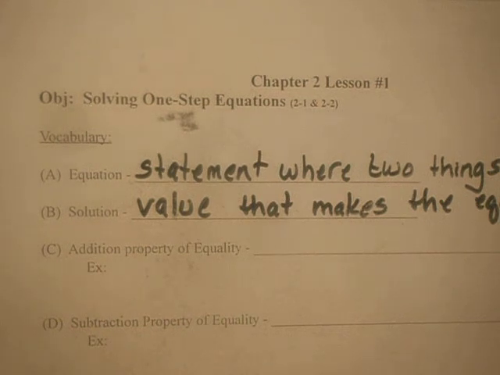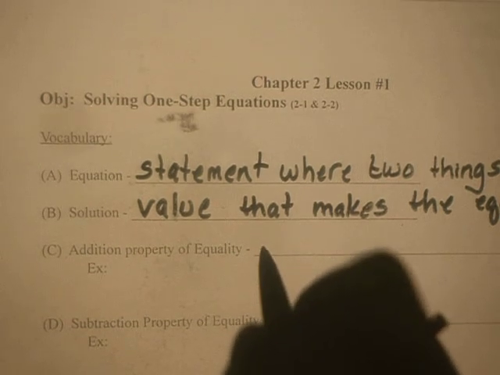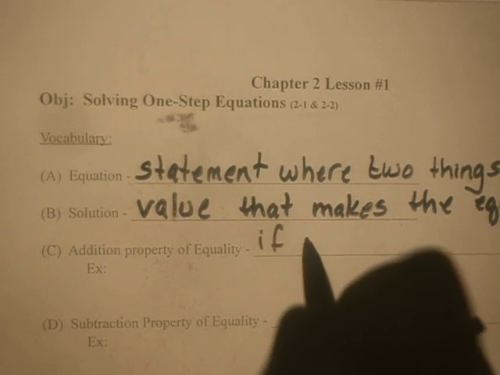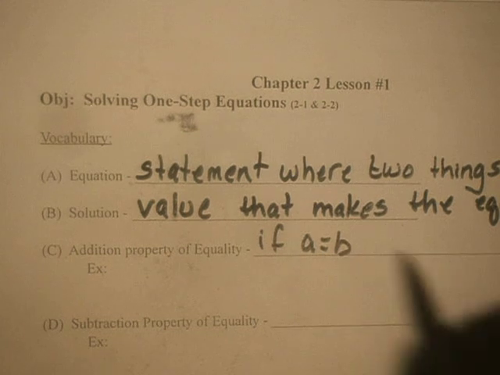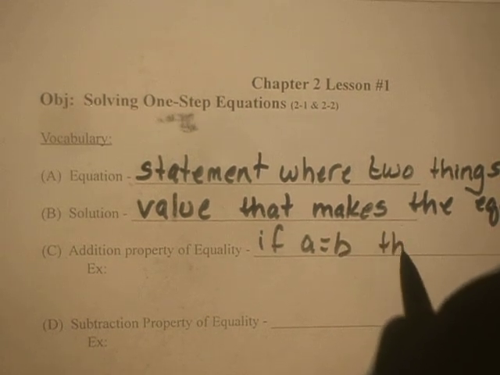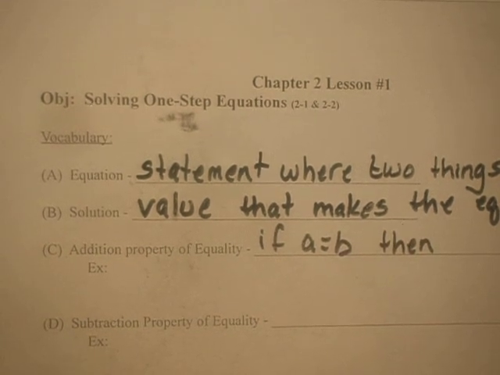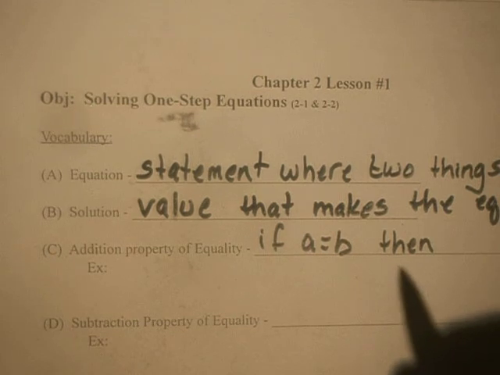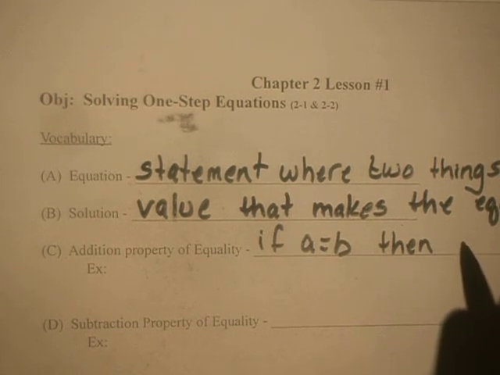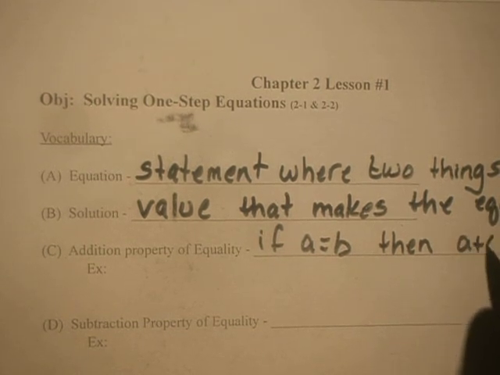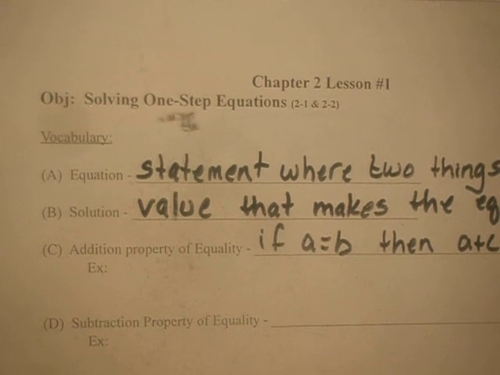The addition property of equality says if you have two things, if A equals B, then if you add something to both sides, they are still equal. If A equals B, then A plus C equals B plus C.